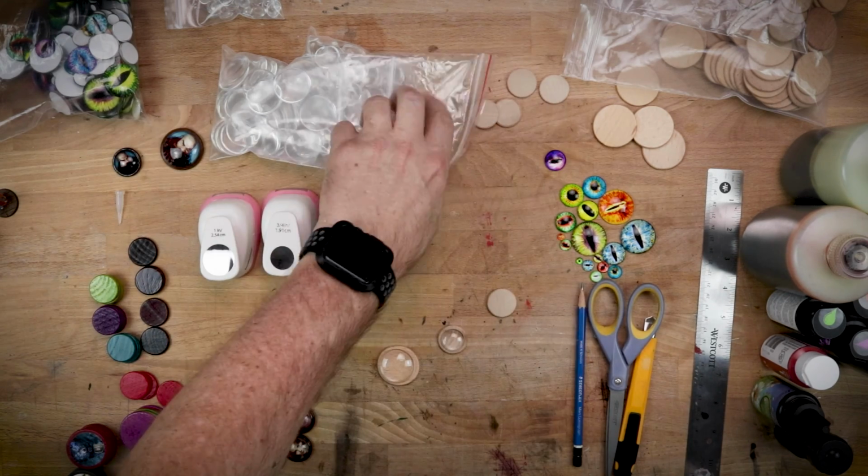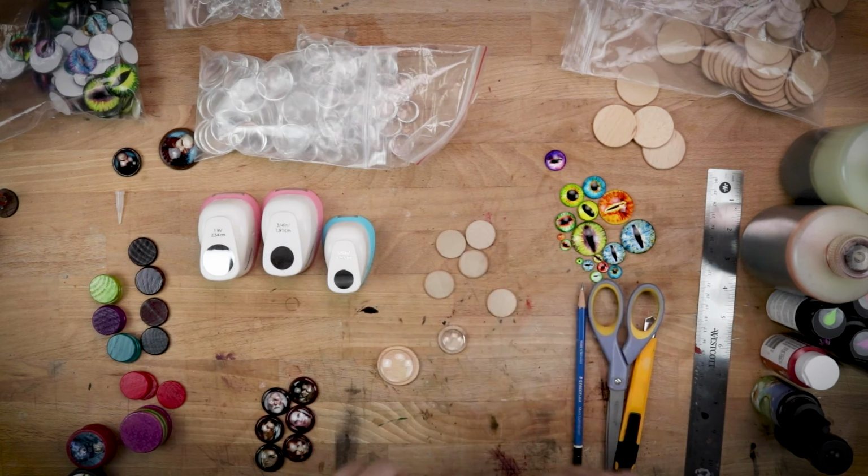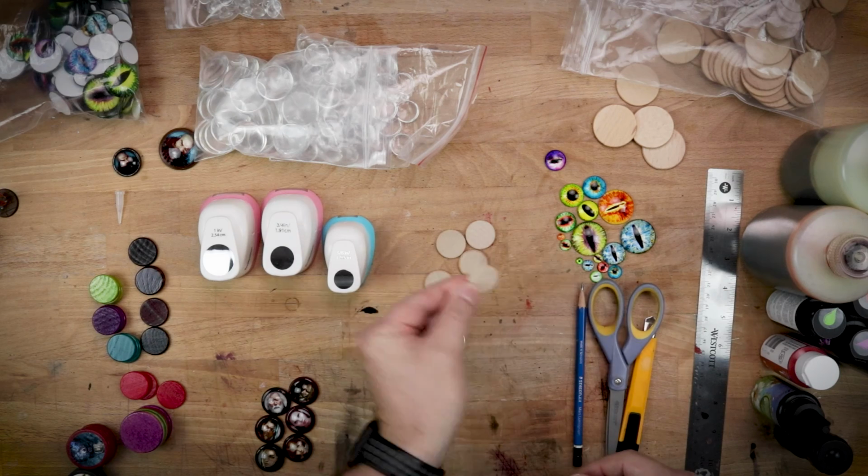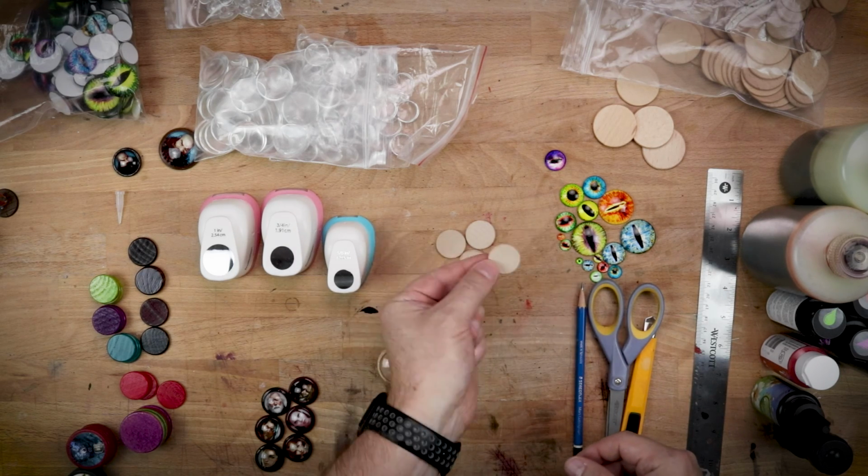What we'll need are obviously some of these wooden discs, these little wooden chips, little like poker chips.